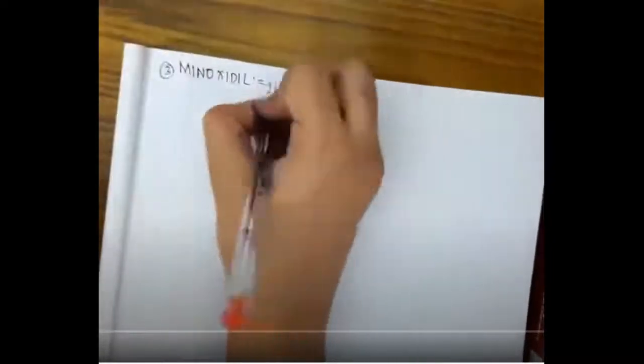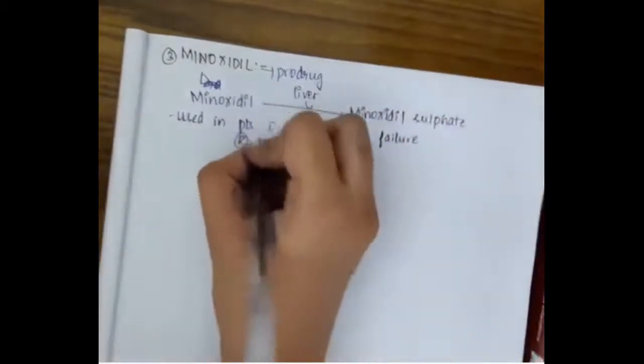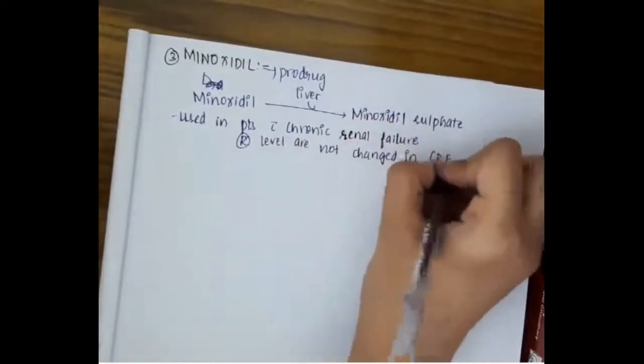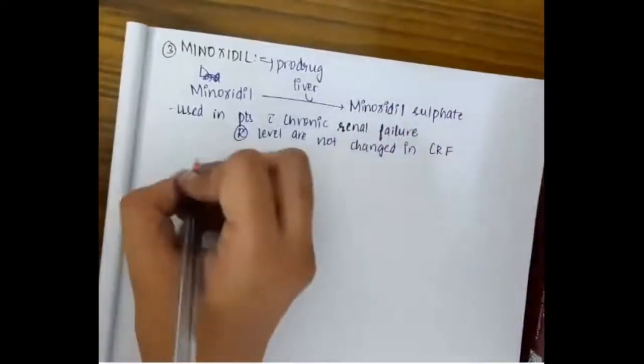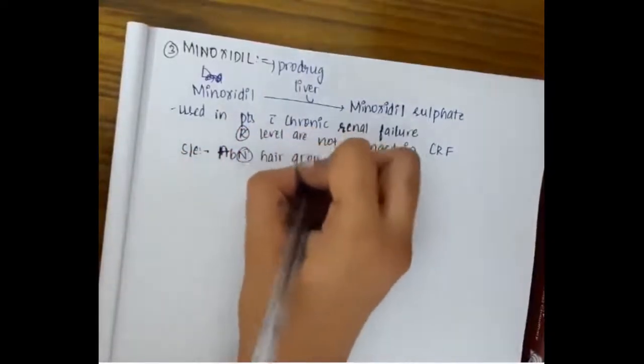Then the next important drug is minoxidil. Minoxidil is a prodrug. In the liver, it gets converted to minoxidil sulfate. Minoxidil is used in patients with chronic renal failure because its levels are not changed in chronic renal failure; the minoxidil requirement is not changed.